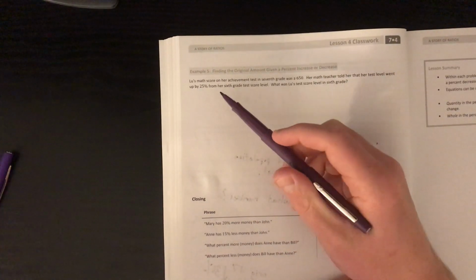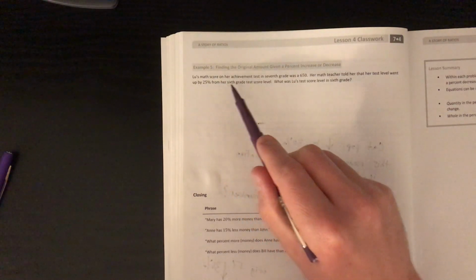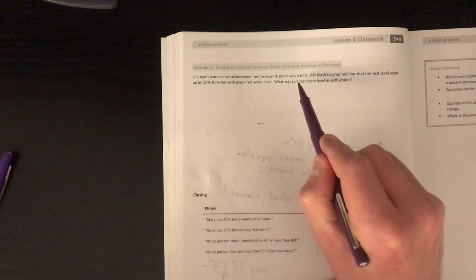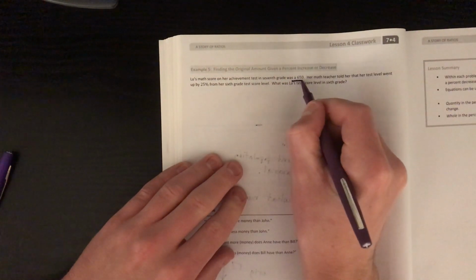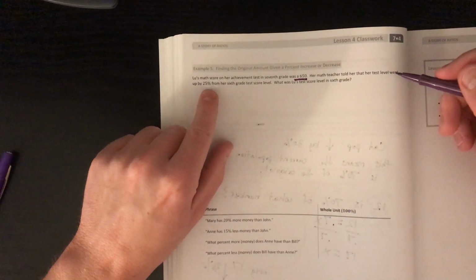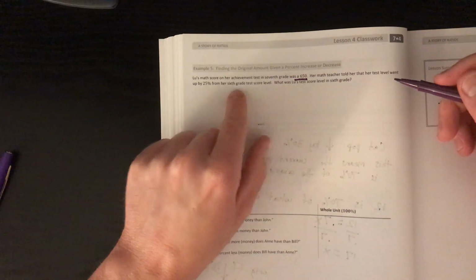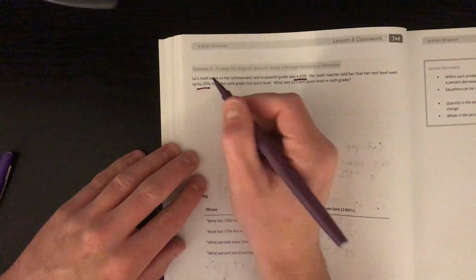So the last question from lesson 4 says, Lou's math score on her achievement test in 7th grade was a 650, okay? 7th grade, she got a 650. And then her math teacher told her that her test level went up 25% from her 6th grade test score level. So what was Lou's test score level in 6th grade? Okay, so she did 25% better this year.